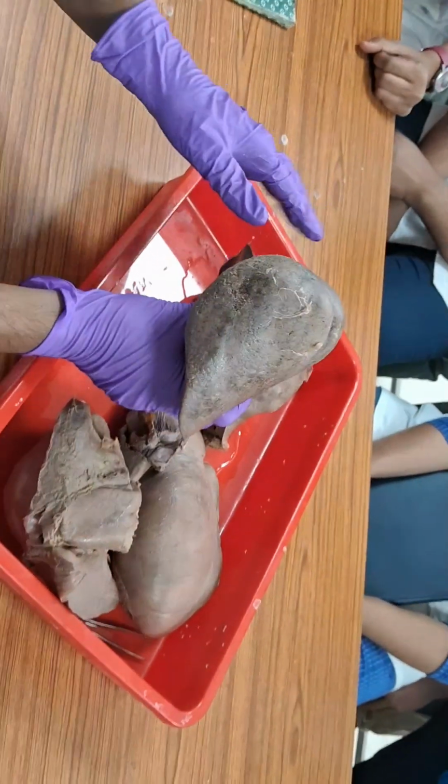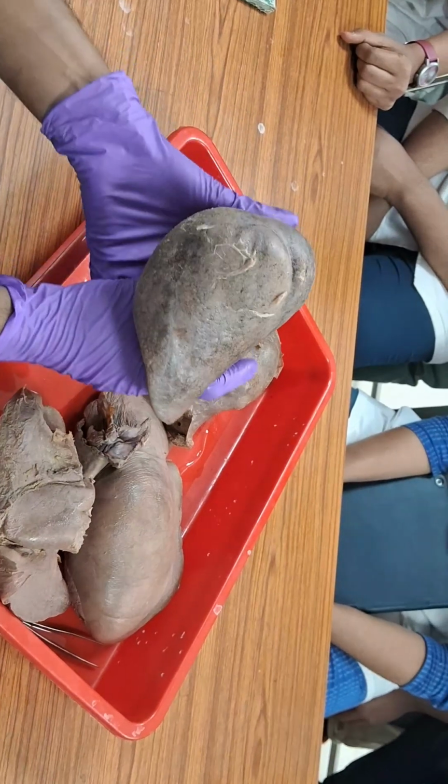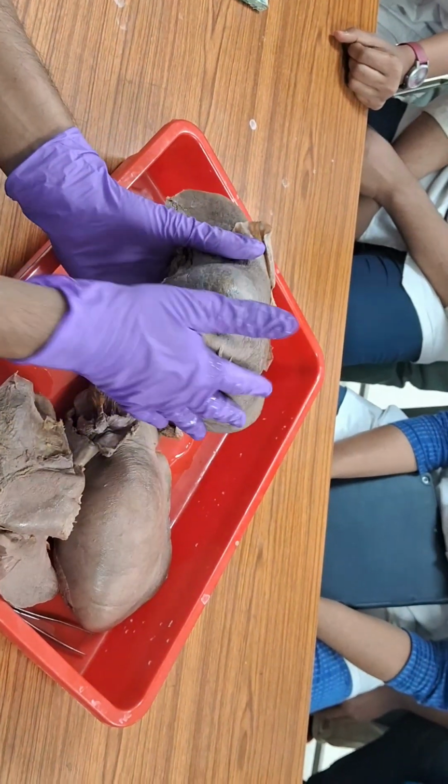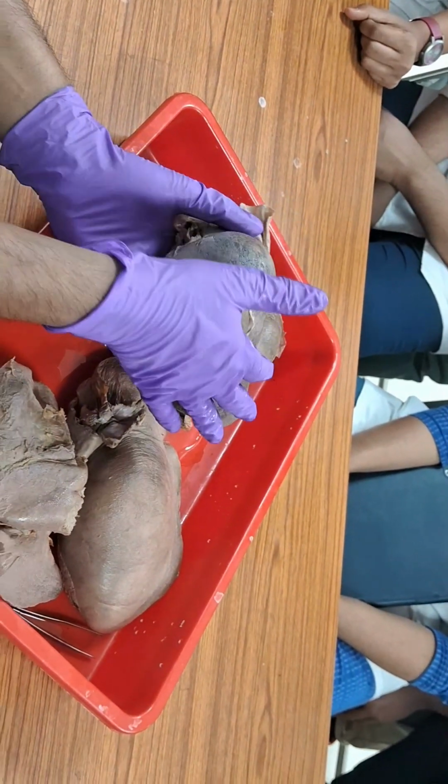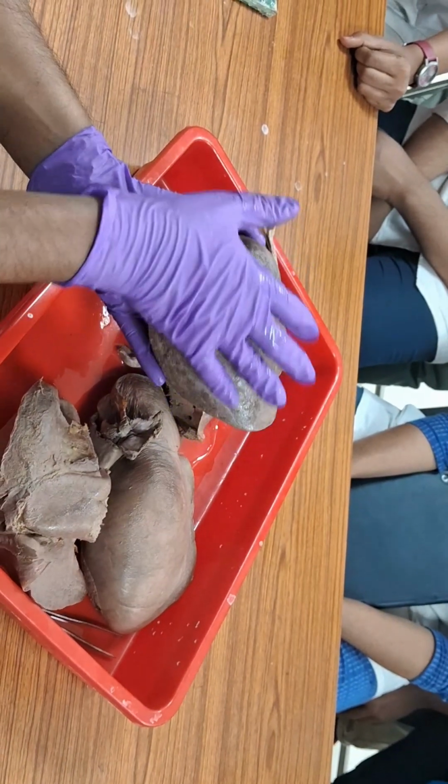And this is the right lateral surface. This is the impression of the ribs. This is the right lateral surface.